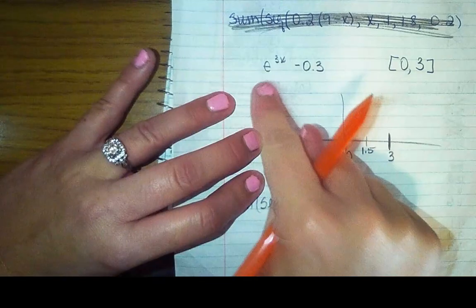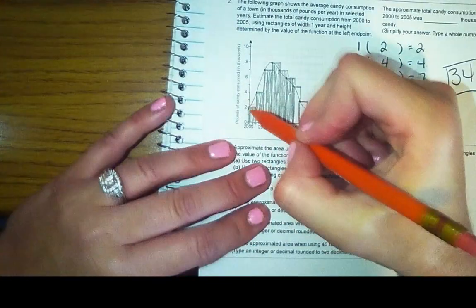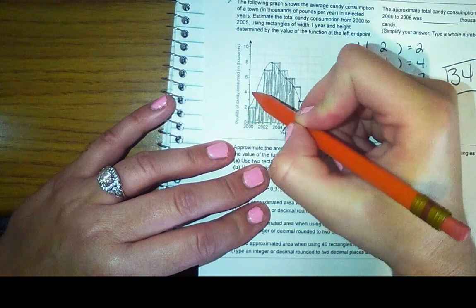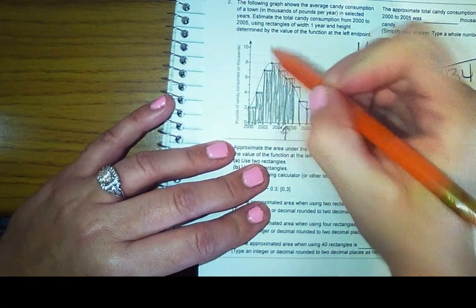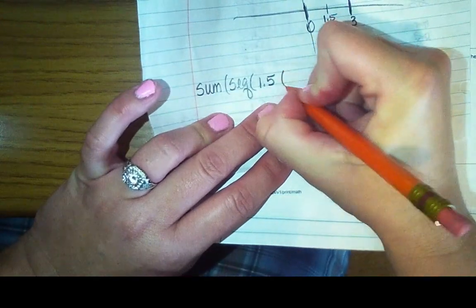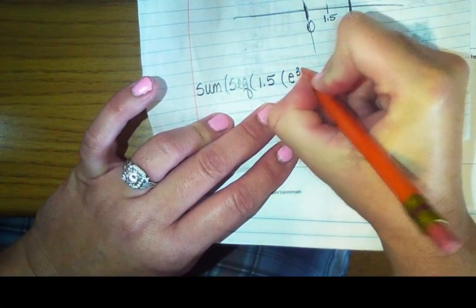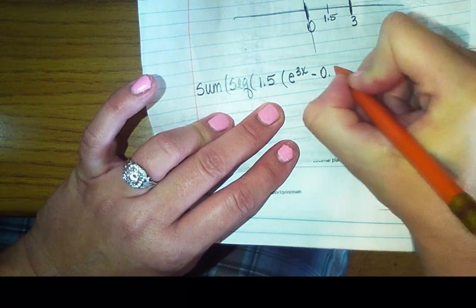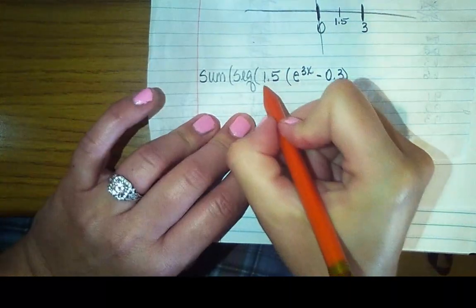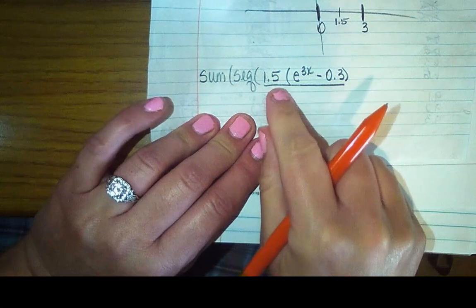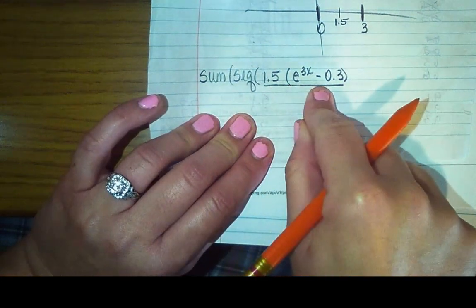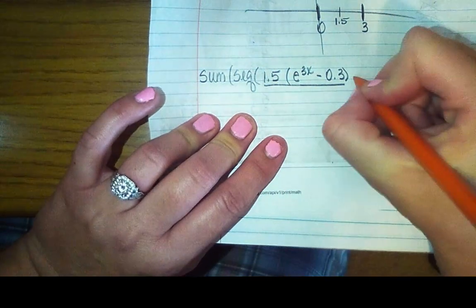The height is going to vary because, just like over here, wherever it hit the graph was how tall it was. So all I have to do for the height is just say what the function is. So e to the 3x minus 0.3. Okay, so this is the area of a rectangle: base times height. Happy? Okay.